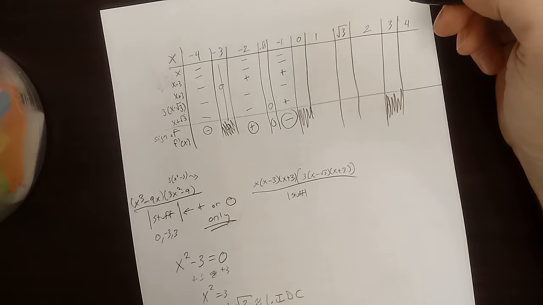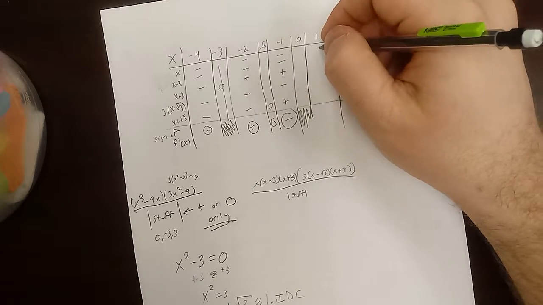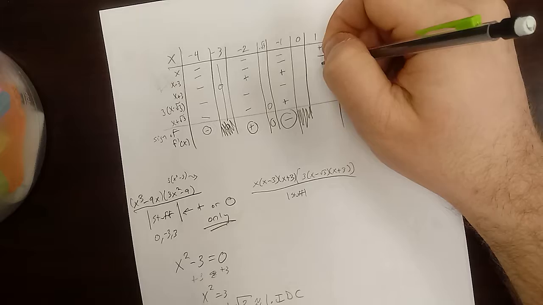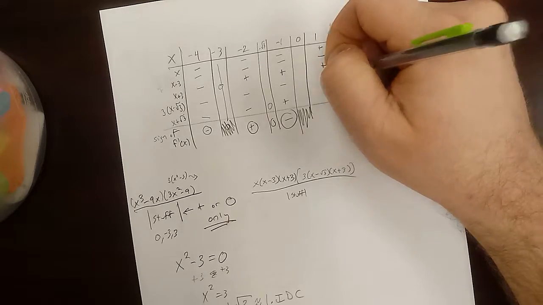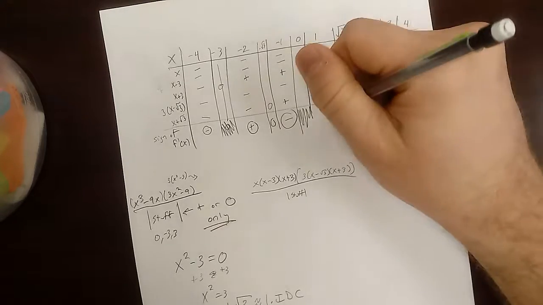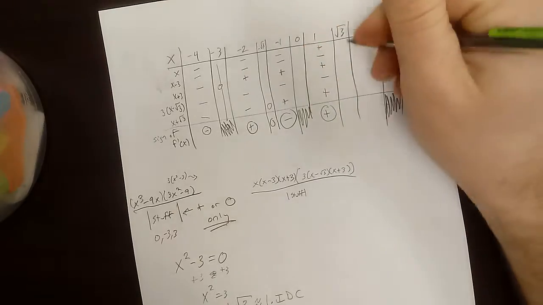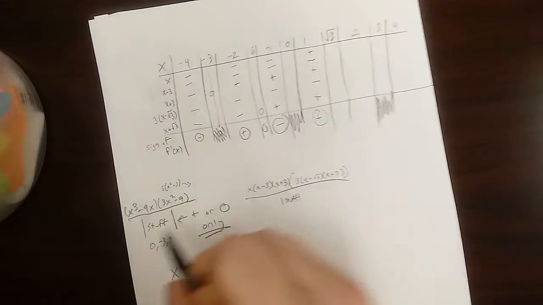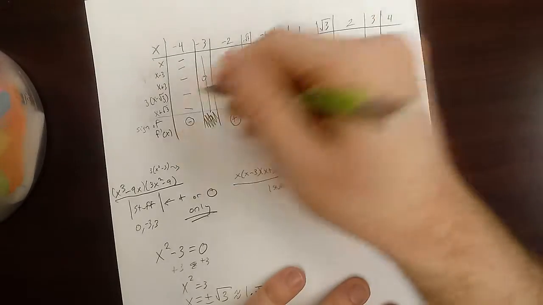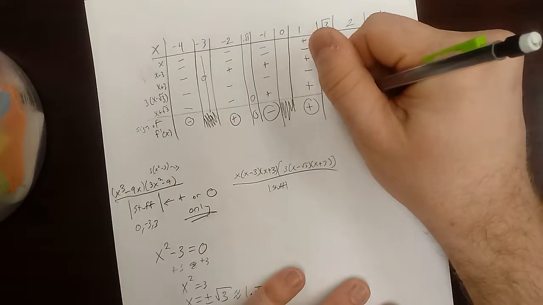And then we move on to 1. We get a positive, a negative, a positive, a negative, and then a positive. Whole thing's positive. Root 3, that was not an issue with the denominator, so root 3 is going to wind up being a 0 because of this guy, so the whole thing is 0.